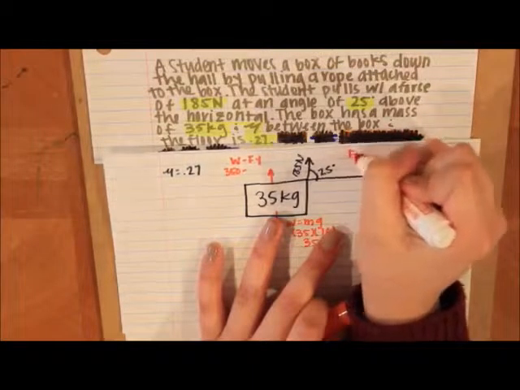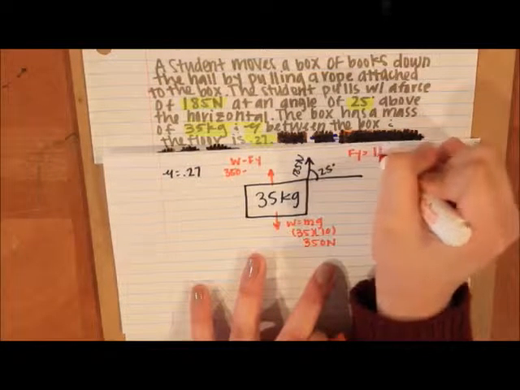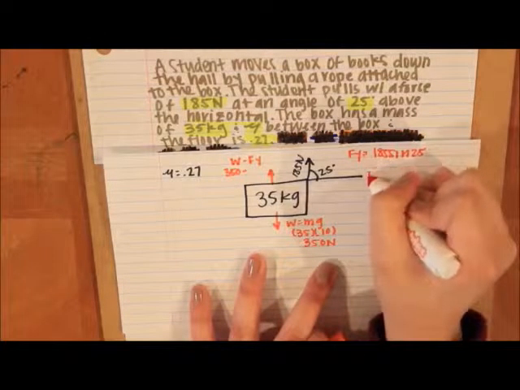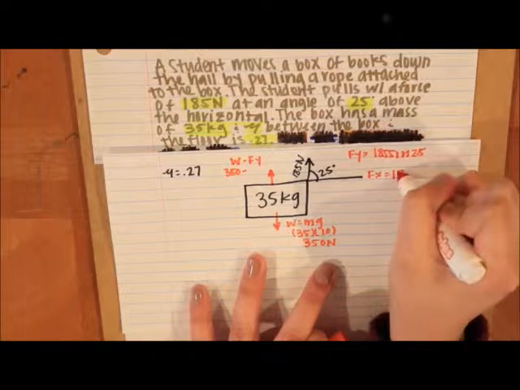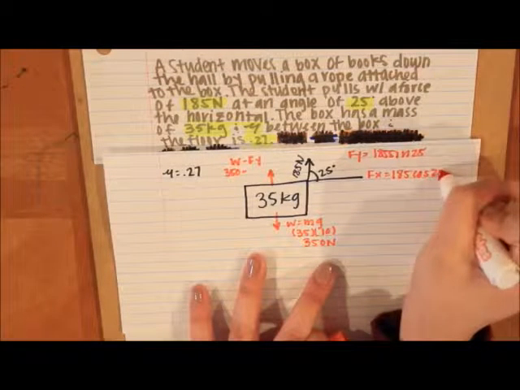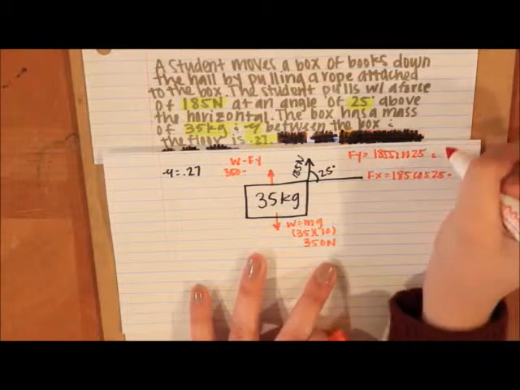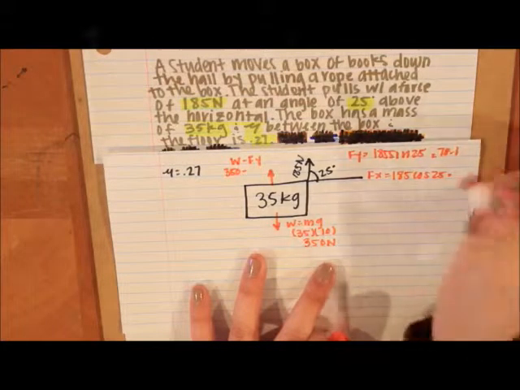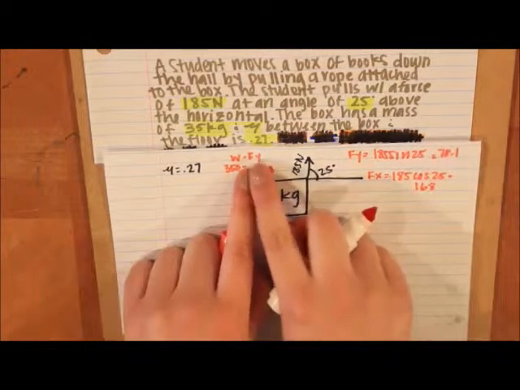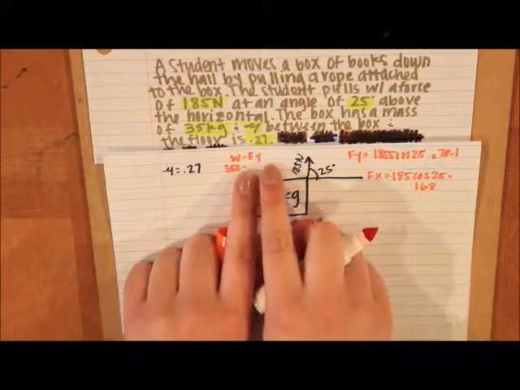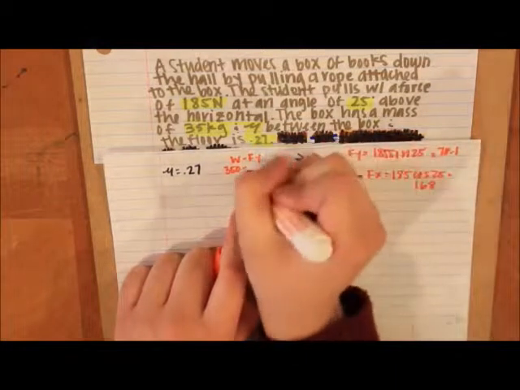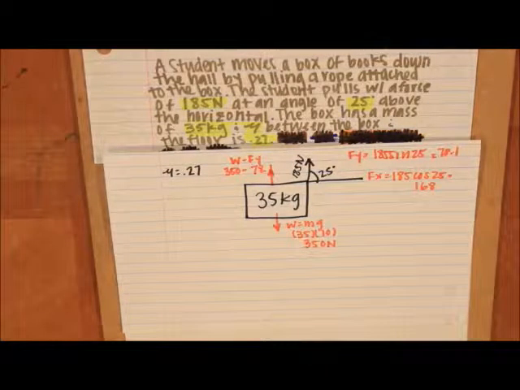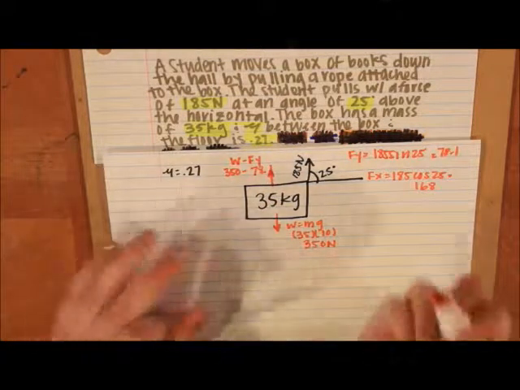So F of y is 185 sine 25, and then F of x is 185 cosine 25. 185 sine 25 would be 78.1, and 185 cosine 25 would be 168. For normal, we have to use F of y, which is 78.1. So 350 minus 78.1 would be 272.